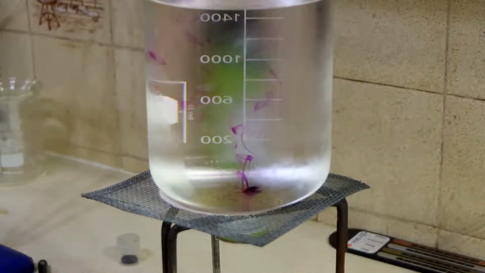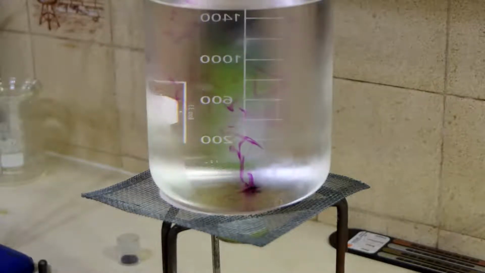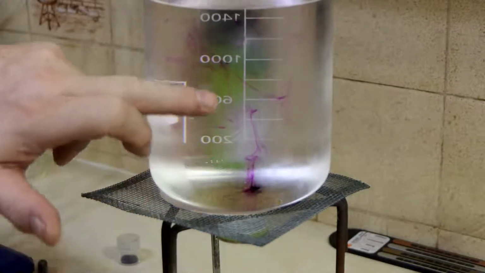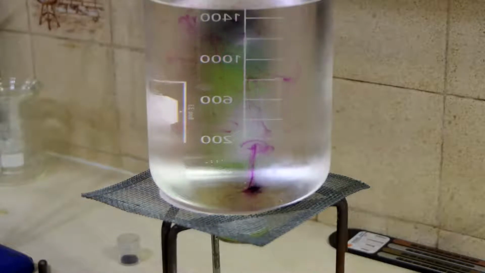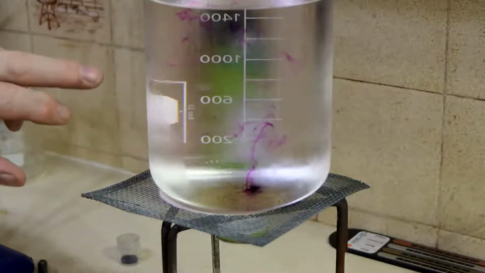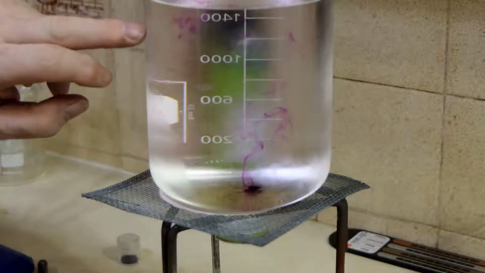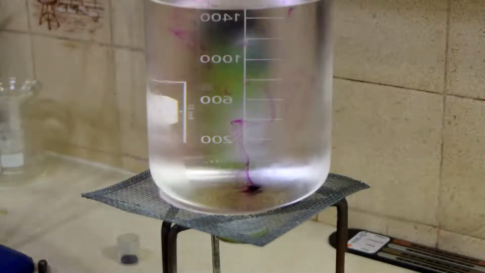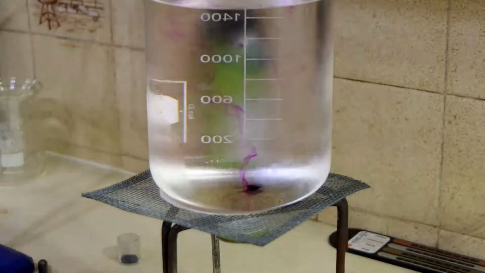And you can see it's going up, and then as it goes up, it's also then starting to fall down in various other places. So it's going up, and it's sort of moving around, and then it's starting to fall. And we've got a sort of a circulation starting.